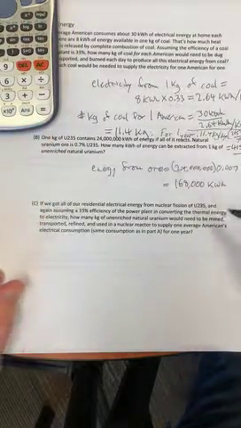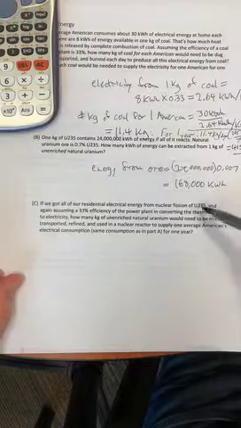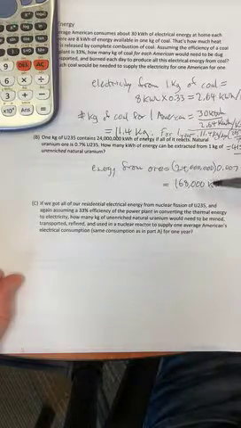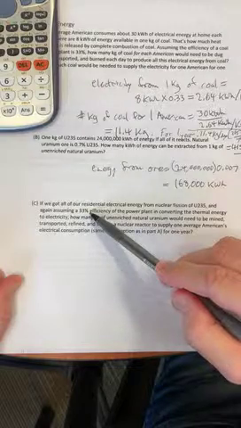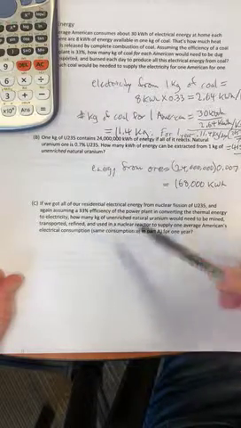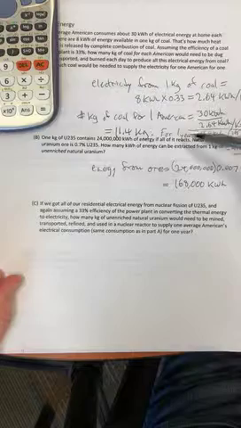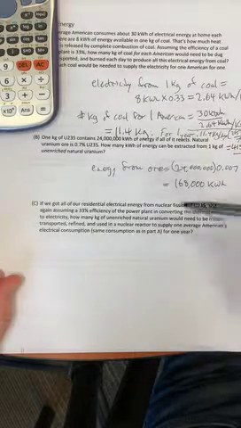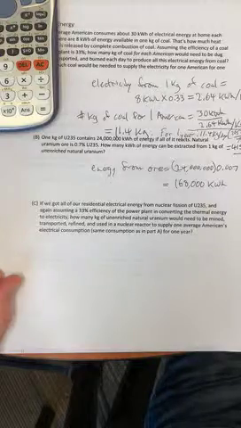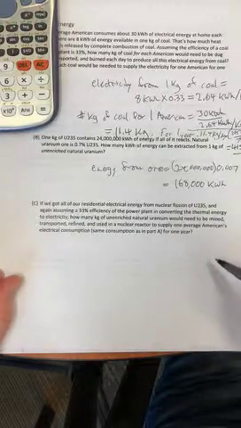So if we got all of our nuclear fission, all of our electrical energy from this source, and the plant, again, just has a 33% efficiency, how many kilograms of unenriched natural uranium would need to be mined, transported, etc., to supply my consumption for 1 year?